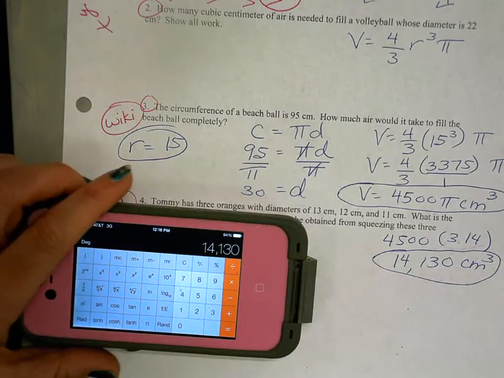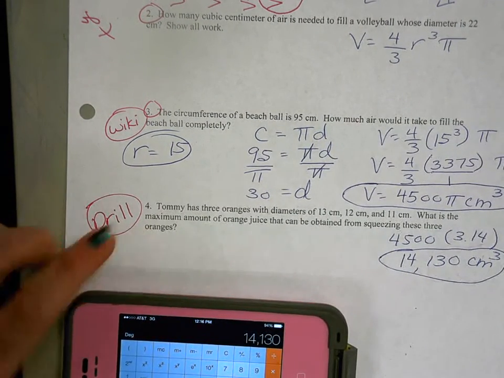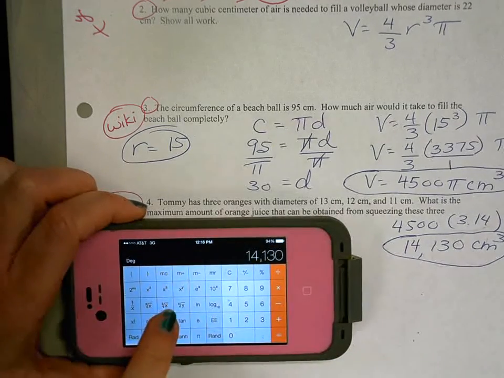Remember, tomorrow's drill will be this orange question where we find the maximum amount of orange juice that can be obtained. And again, thank you, 5th period.